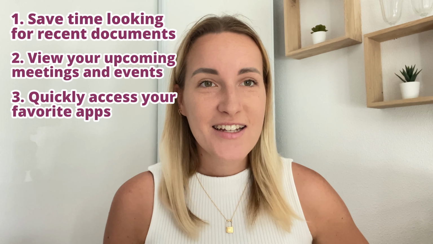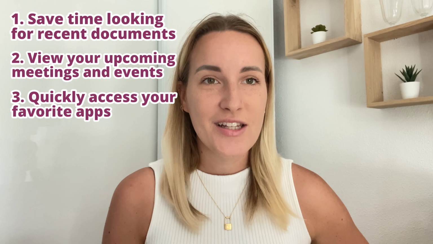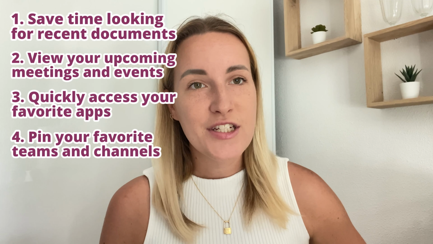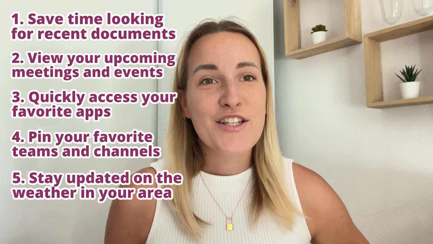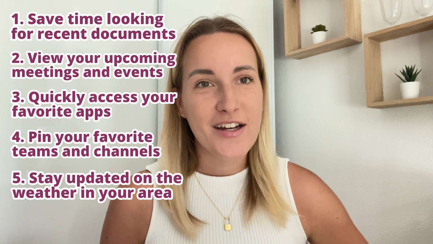You can easily access your favorite apps with just one click. You can also add your favorite teams in order to always stay connected with your colleagues. And as a sweet little bonus, you get real-time weather conditions in your current area. While working remotely, we can sometimes face an excess of information we don't really need or we don't use that often. And what Home Pro does is it helps you gather everything that's important and put it in one page for you to easily access it anytime you want.